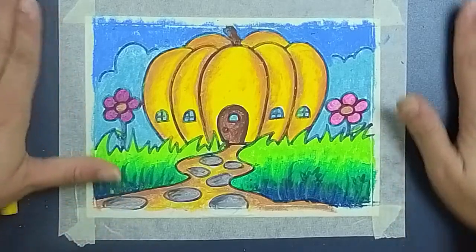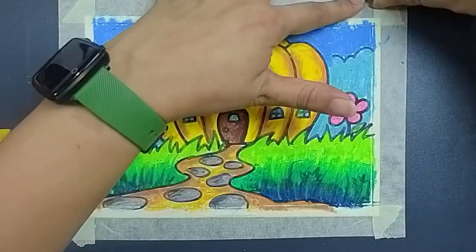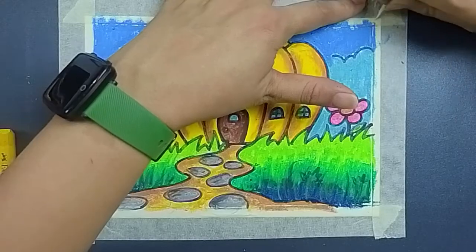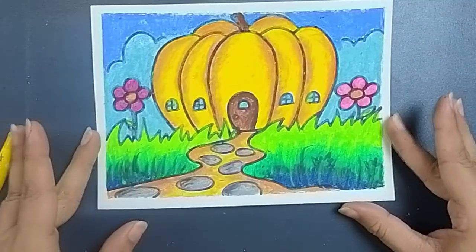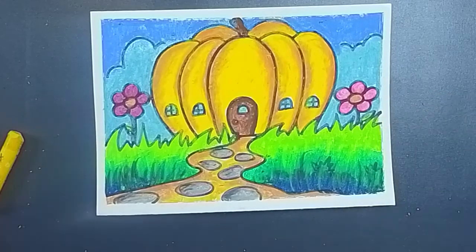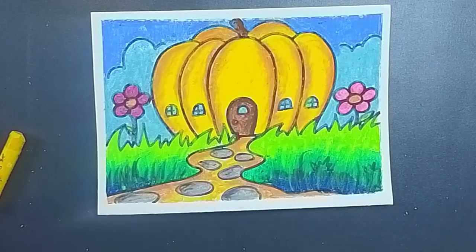And a very simple pumpkin house is almost ready. I'll show you how it will look after I remove all the tapes. So you all can see this, how it's looking. I think it's looking beautiful.